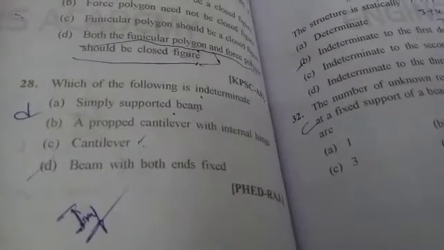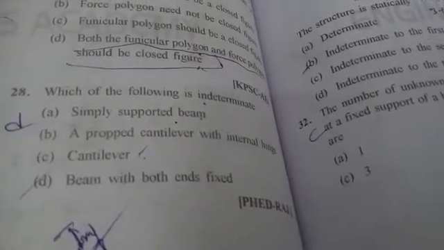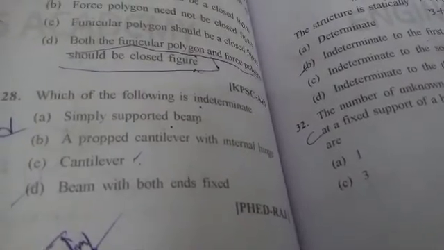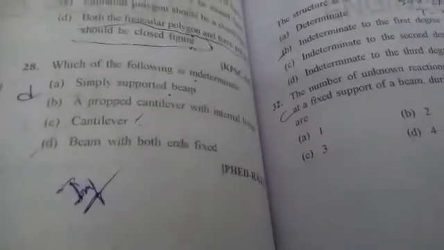Question number 28. Which of the following is indeterminate? Simply supported beam? No. A propped cantilever with internal hinges? No. Cantilever beam? No. A beam with both ends fixed is called indeterminate. It came in Rajasthan PhD. No matter, it is a very important question. The beam with both ends fixed is indeterminate and can be analyzed by using static and compatibility equations.